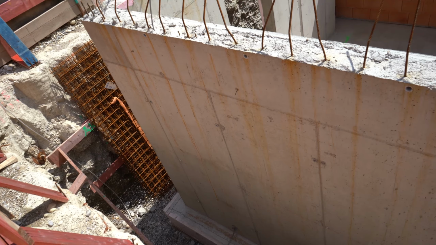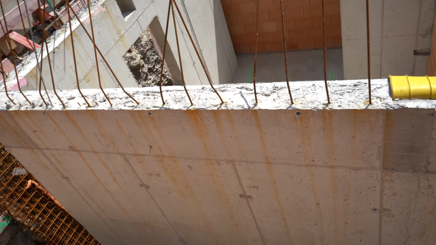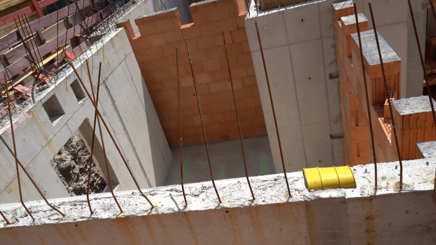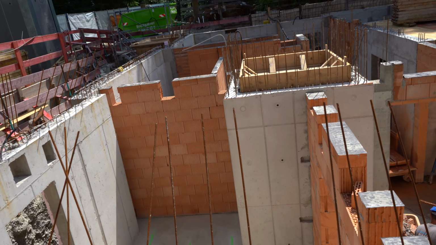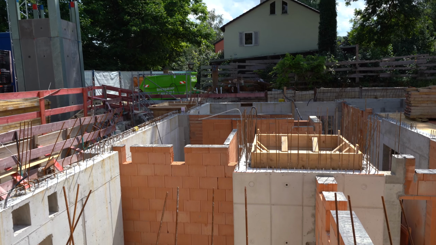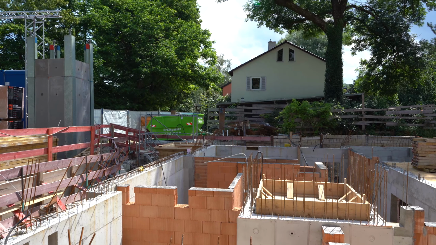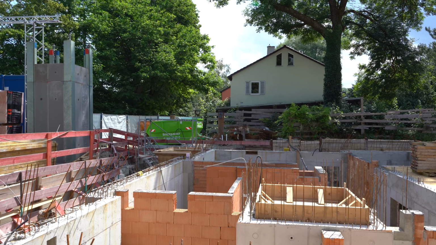I'm next to a particular ditch where the earth has been contained with a wall consisting of round concrete piles, and then the building has been built inside this basin. You see the interior concrete wall. It's watertight concrete, as you can see at the yellow element.